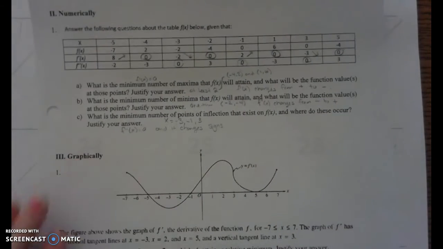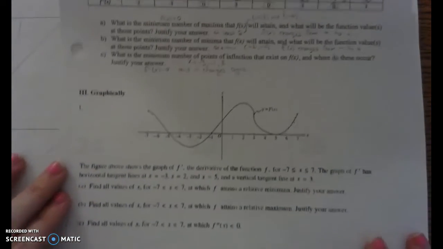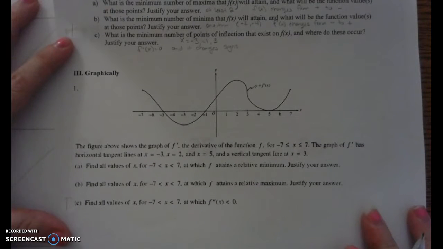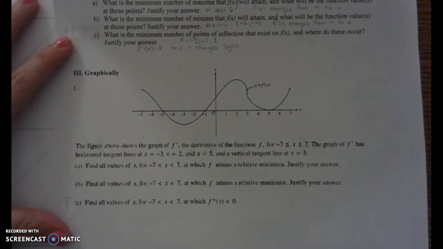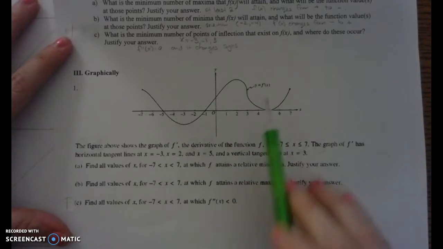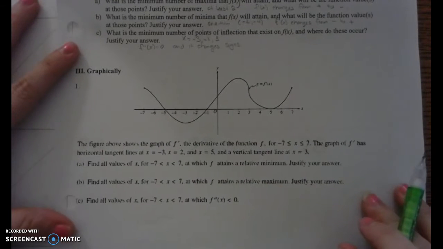All right, so that's it for the numerically, looking at it from a table. Now let's look at it from a graph. This is what we did on Monday in class. So here I've got my function, and this says that this is f prime of x. So remember, this is the derivative that we're looking at. We're not looking at the original.